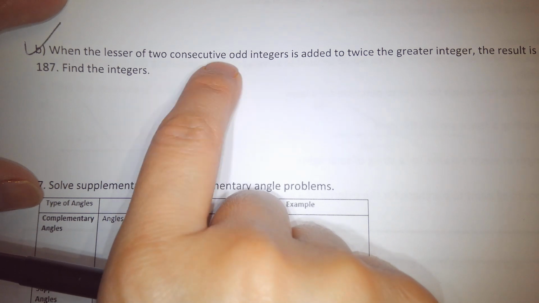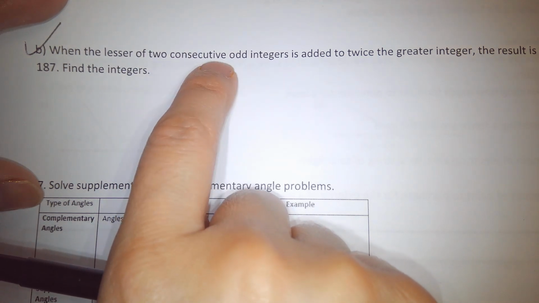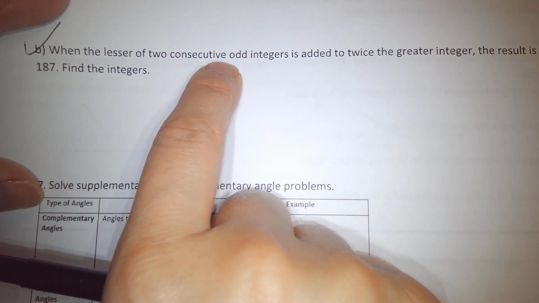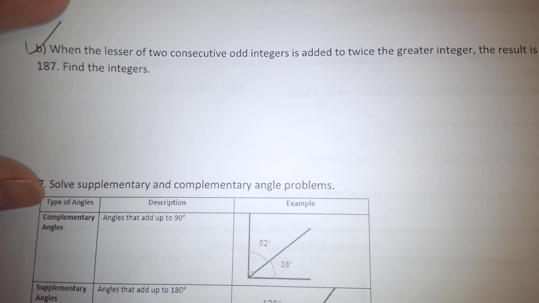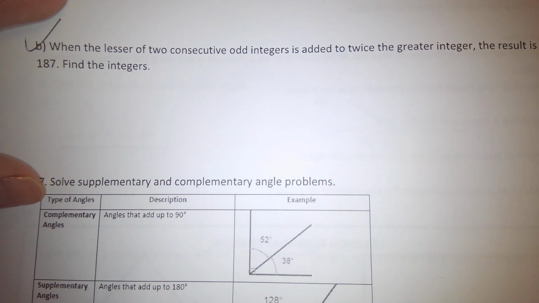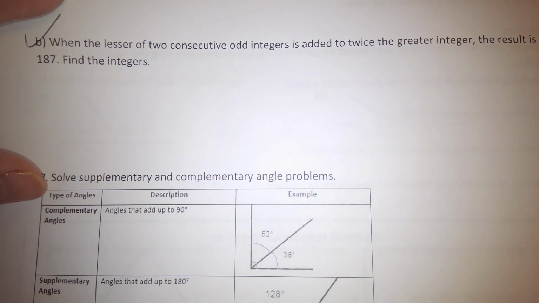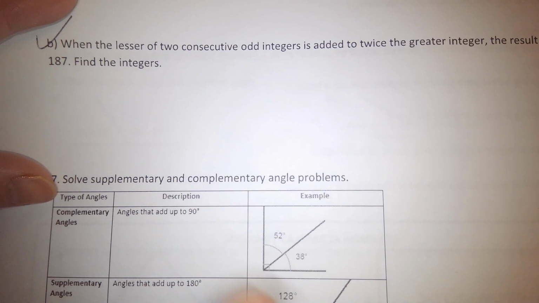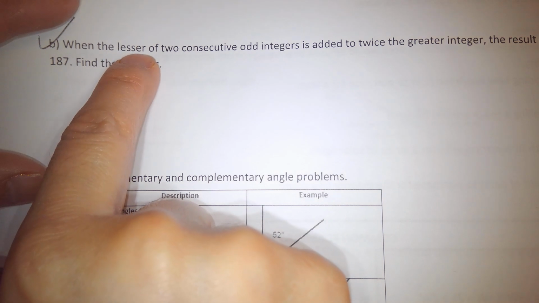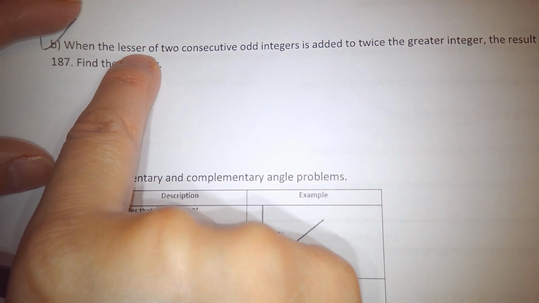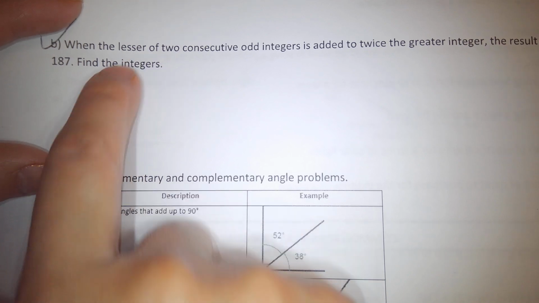Do you understand what consecutive integers are? Next to each other, right? 2 and 3, 3 and 4, 5 and 6. For consecutive integers, the greater one is one unit more than the lesser one.